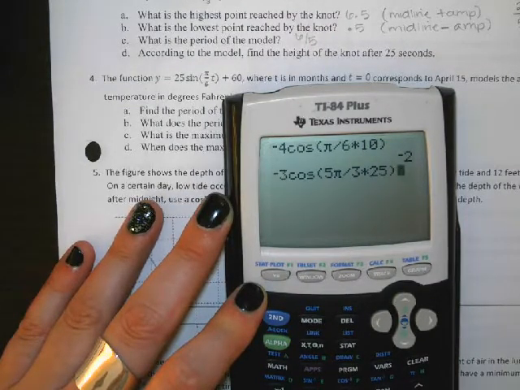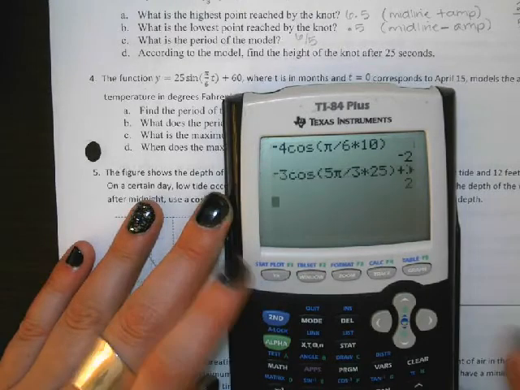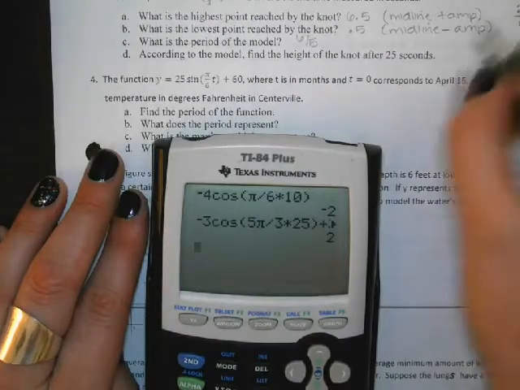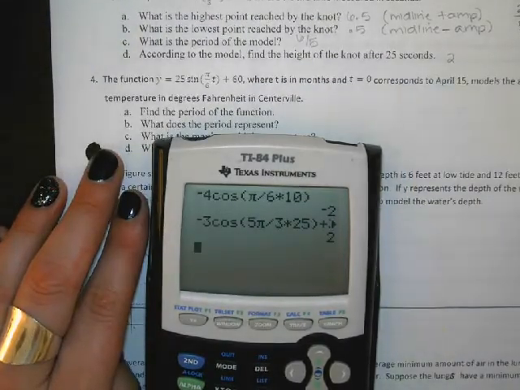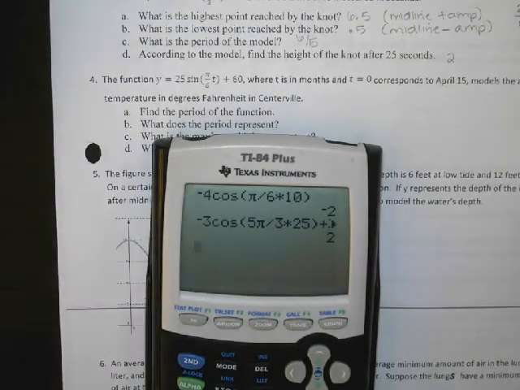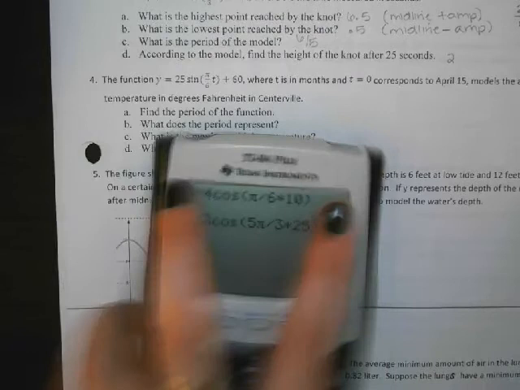So instead of writing t, we're typing 25 seconds, plus 3.5. 2. Okay? And that's 2 units off the ground, whatever the units are. 2 feet, 2 inches, probably 2 feet. 2 meters? Maybe 2 meters. Yeah, meters makes a little more sense.